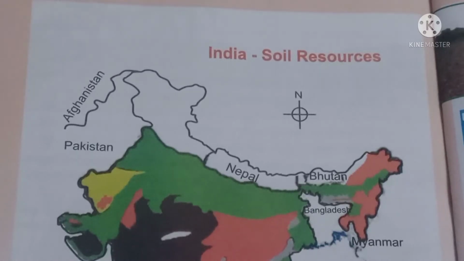In this class, we will learn about India's soil resources. Now, let's learn what the types of soil found in India are. Let's have a glance at the India map.